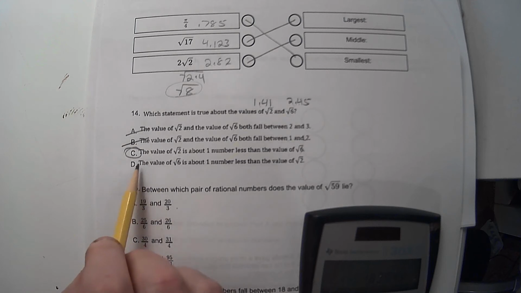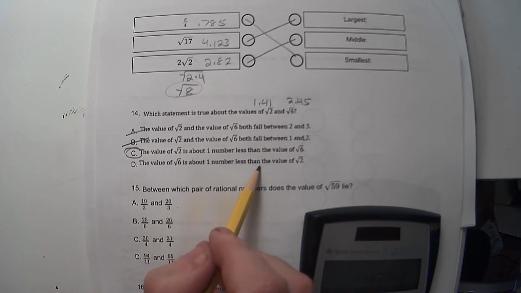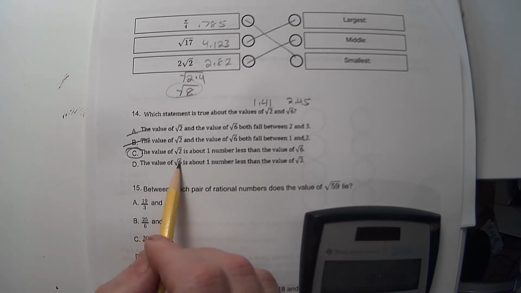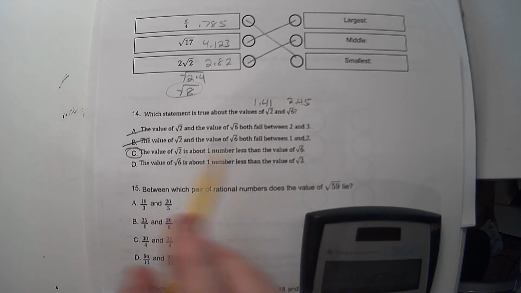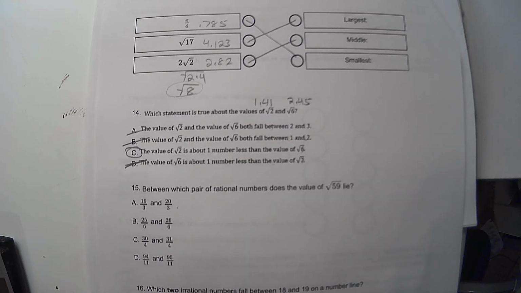I'm going to check D just in case. The value of the square root of 6 is about one number less than the value of the square root of 2. So they just reversed it. They're saying the square root of 6 is going to be less than the square root of 2. That can't happen. So D's out. Alright, so C is going to be our answer for number 14.